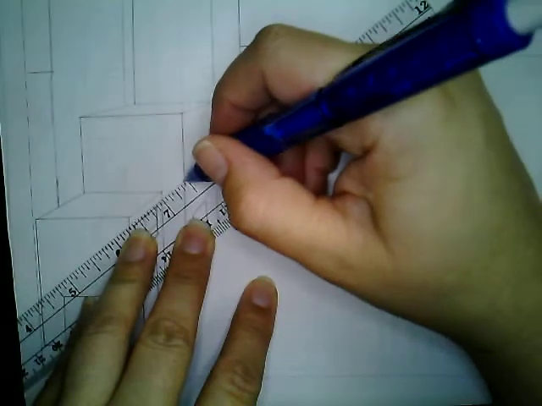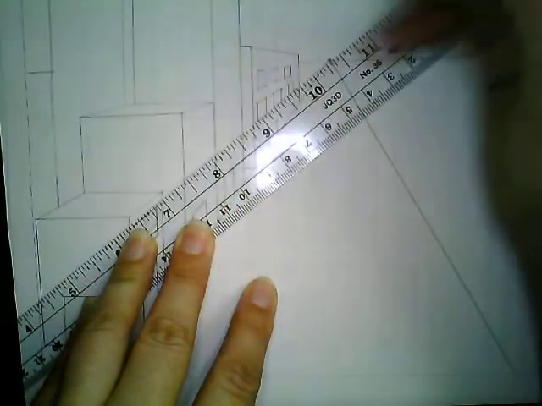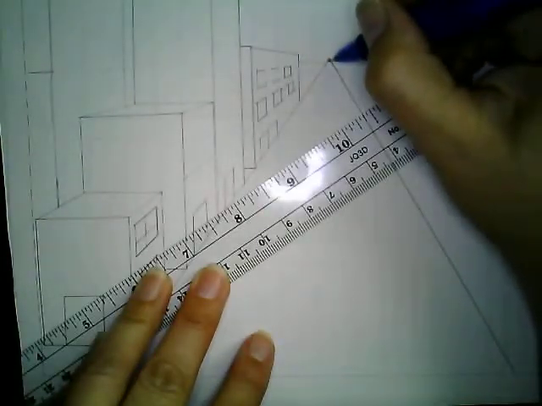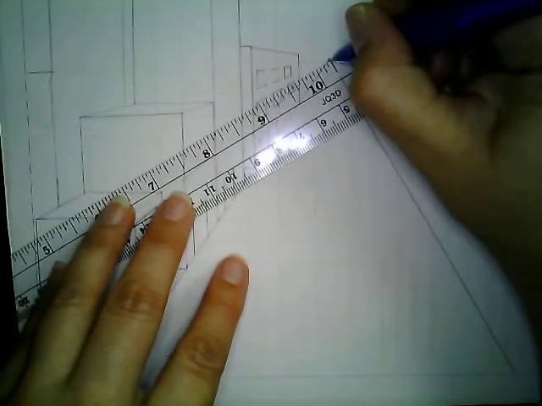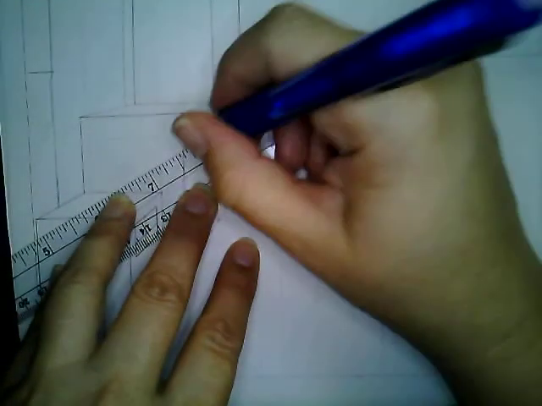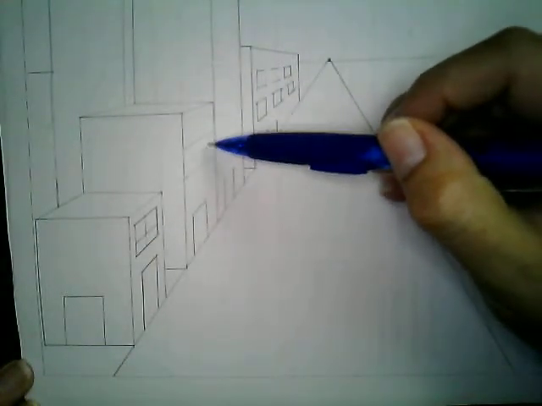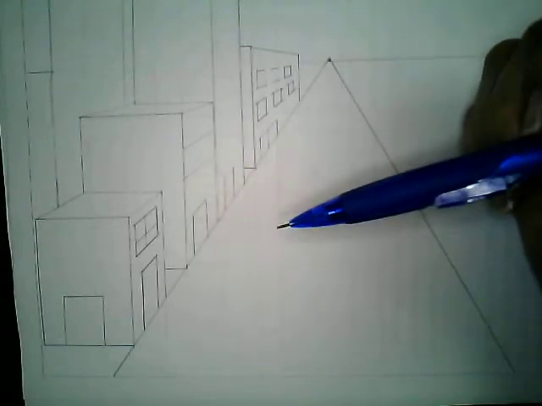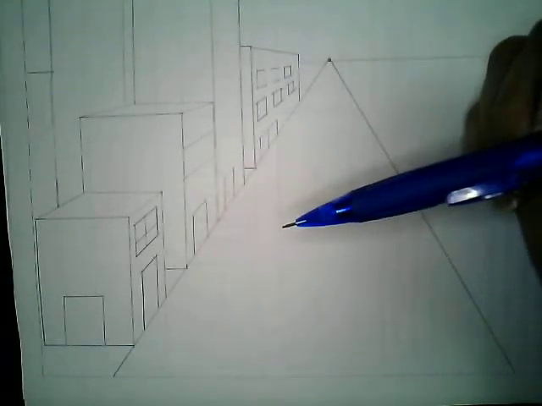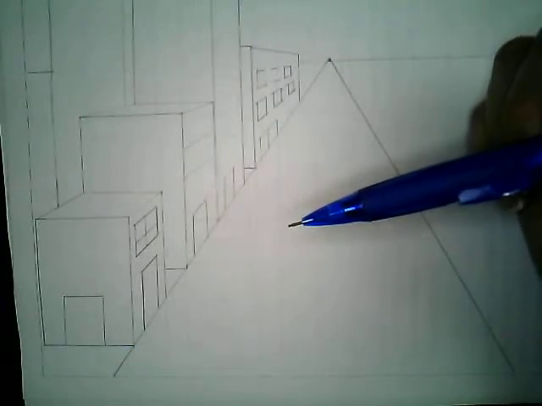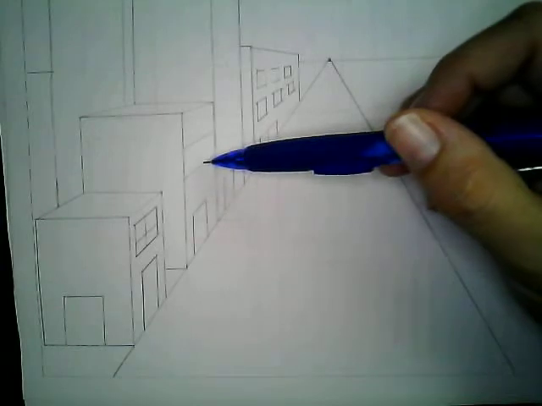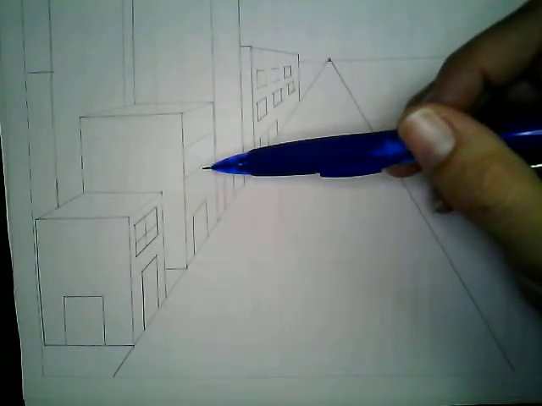I would make a very light line to guide my circles because I want the circles to be in perspective. My circles have to be within these marks. If you're looking at a window straight on, it's going to look like a perfect circle, right? If you're looking at it at an angle, what shape is it going to look like? Like an oval.